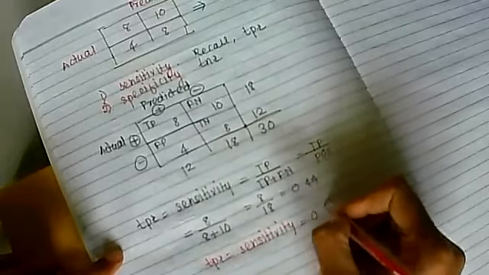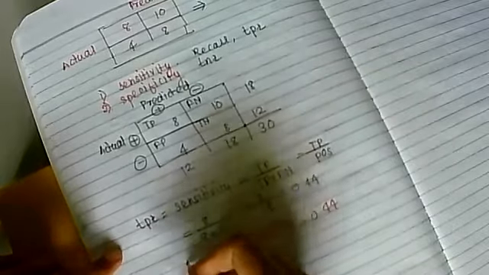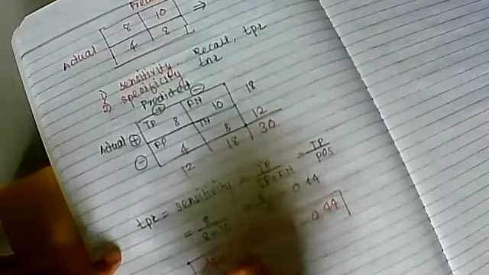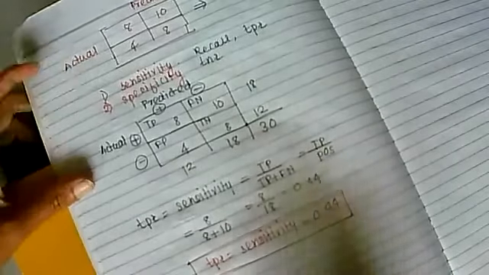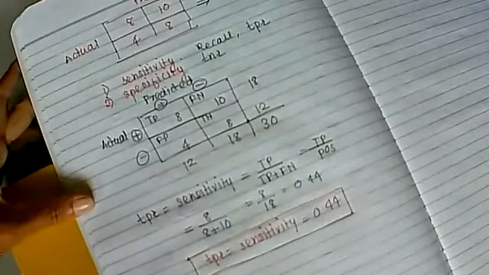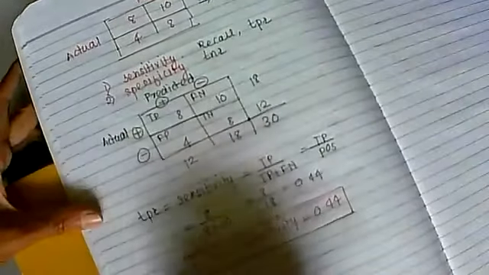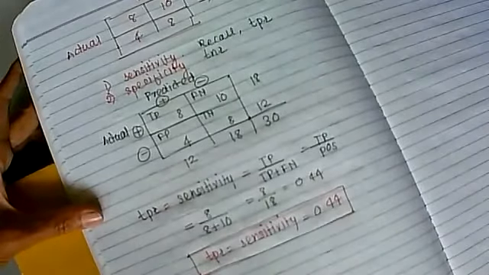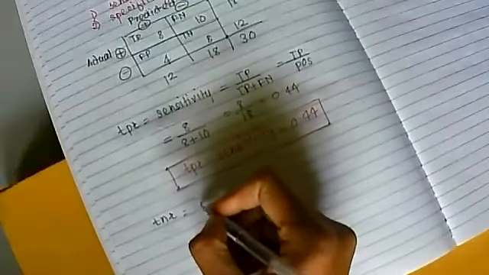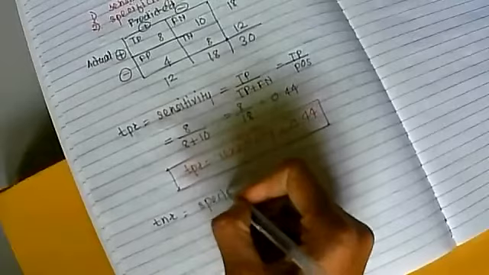So in the exam, they will always ask with a different name. Likewise for TPR, they have asked for sensitivity. Then next, TNR is specificity, right?